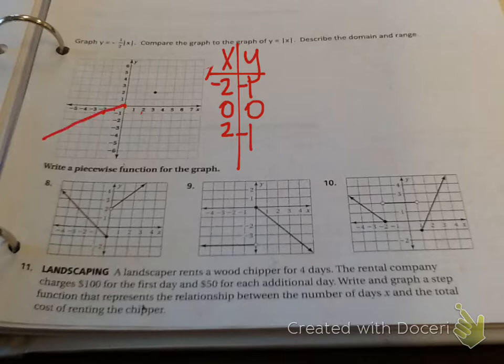So it's a wider V that we're getting compared to our normal absolute value, which looks like this.